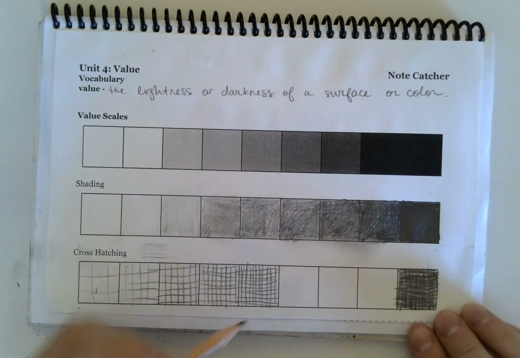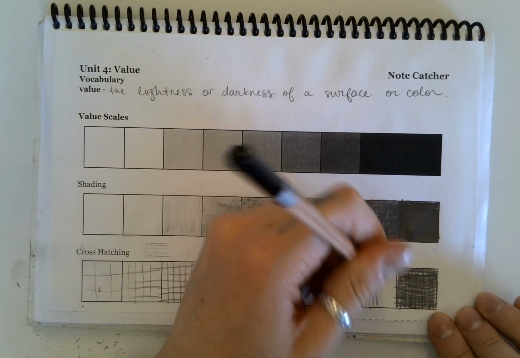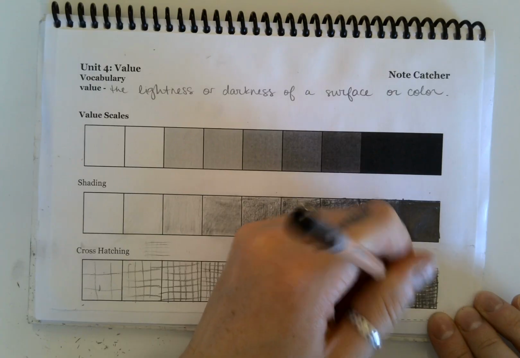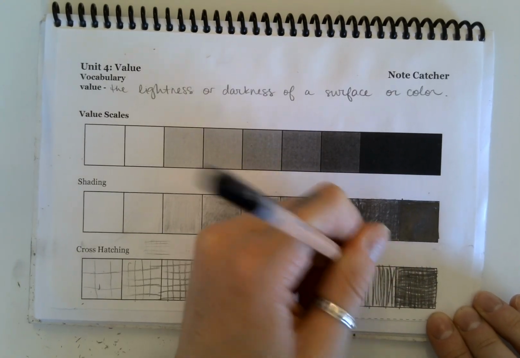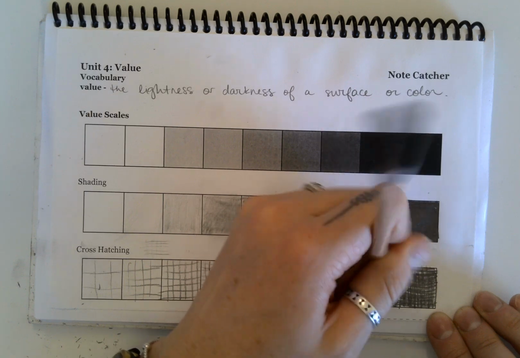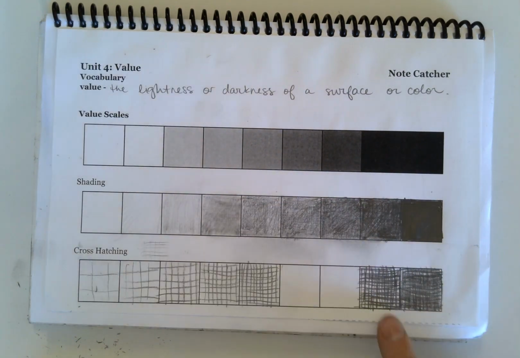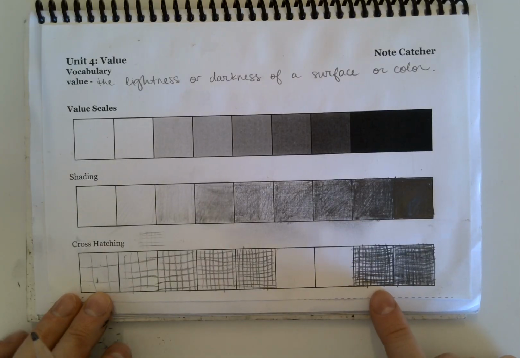Now I'm going to work from the outside in again. So I'm going to go over here. I'm going to add enough lines that it's just slightly lighter than my darkest value. It just means we can see a little bit more white space there.